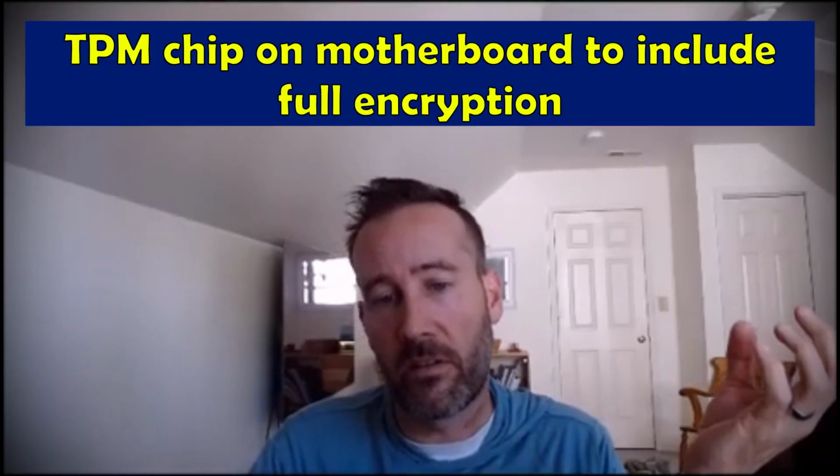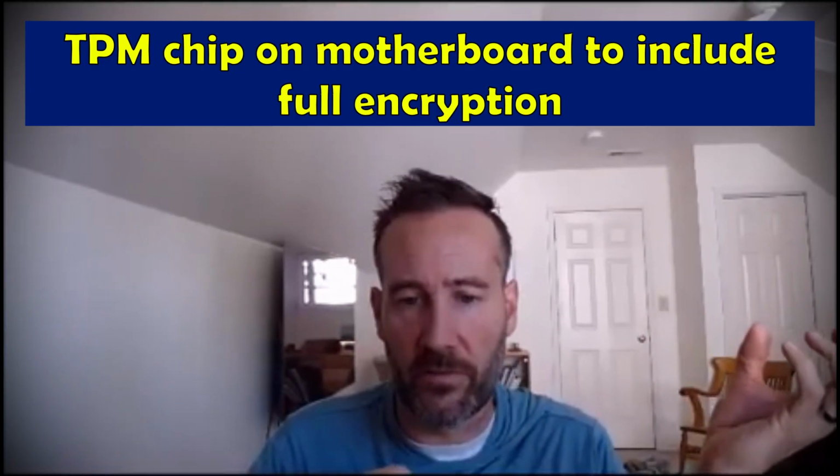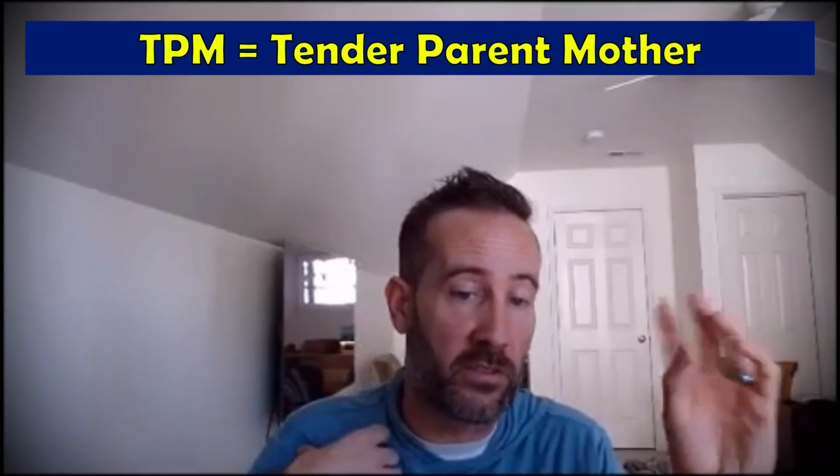TPM chip is a key on your motherboard and includes full encryption. TPM chip on your motherboard for encryption. Your mother is generally the tender parent, right? It's not always the case, but generally your mother is the more tender parent. So you can trust her with all your important information. So TP, tender parent, motherboard.